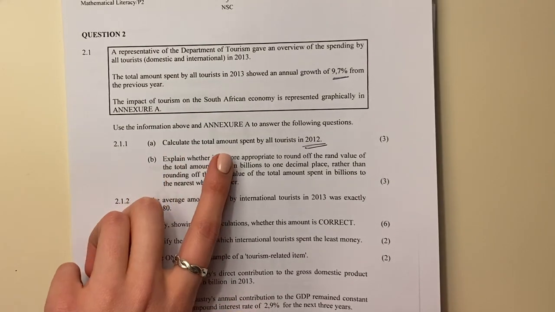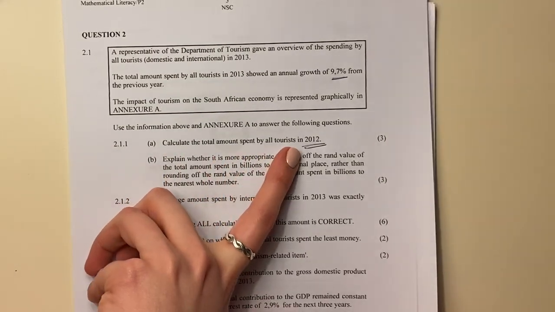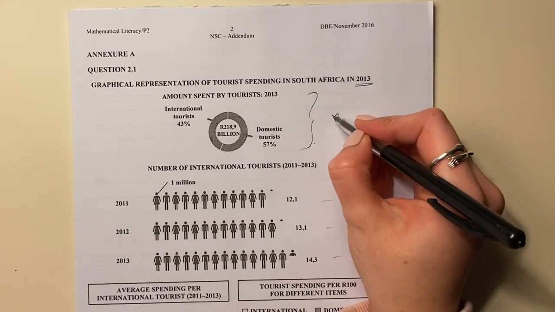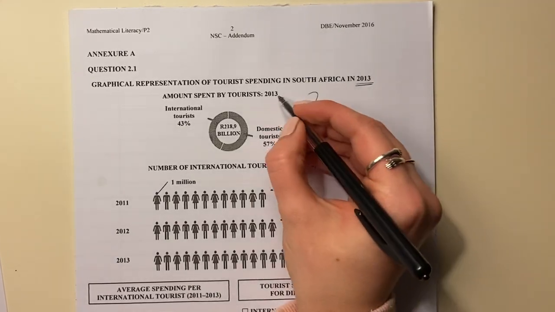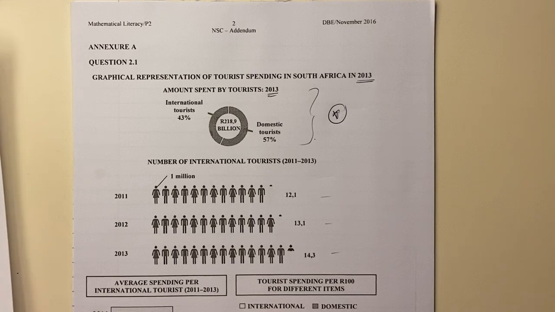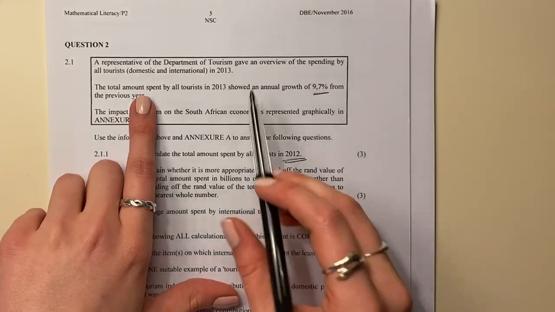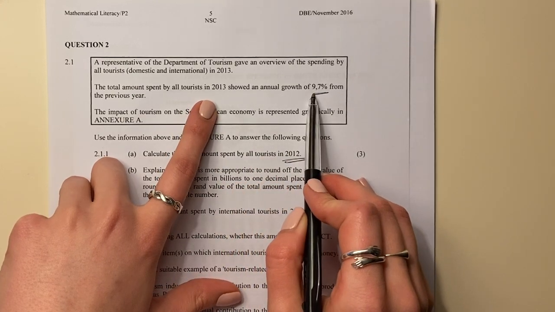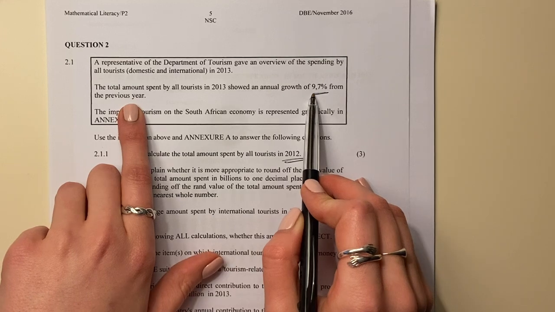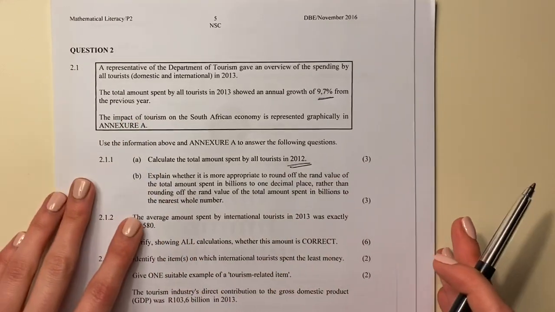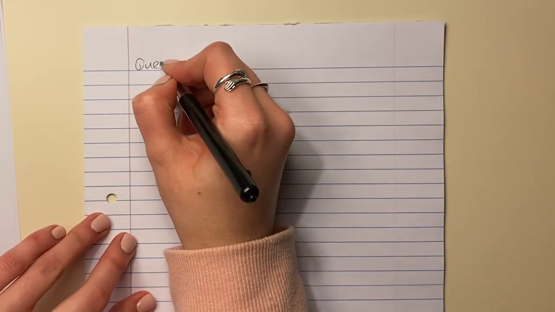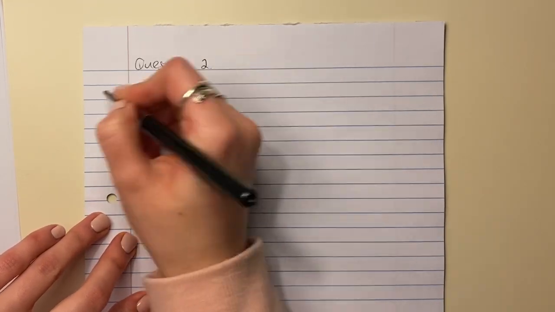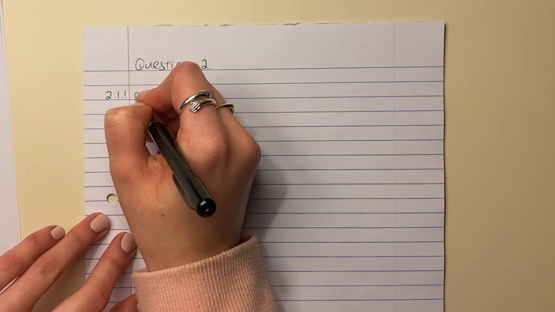So it says here, calculate the total amount spent by all tourists in 2012. Now, we have the total amount spent by tourists in 2013. Now, you could be saying, that's not very helpful. It is helpful because what do we know? We know that the amount spent in 2013 is 9.7% larger than the amount spent in the previous year, which would be 2012. So actually it is helpful. So first I'm going to label my questions. That's always a good place to start. Question 2 and then 2.1.1, and we're going to do A.